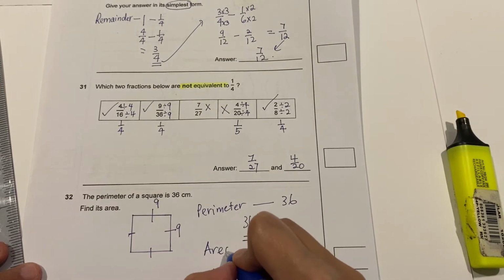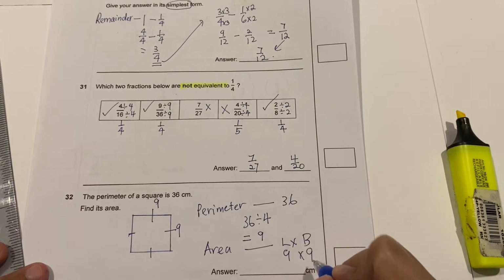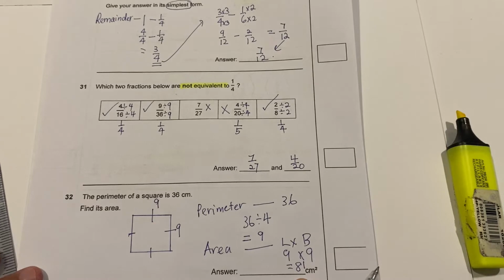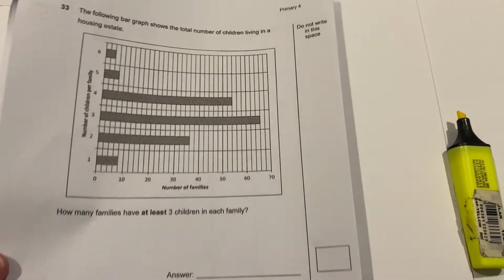Find the area of the square, which is length times breadth. That's 9 times 9. My answer is 81. So here, your answer is 81 centimeters squared. Okay, next.